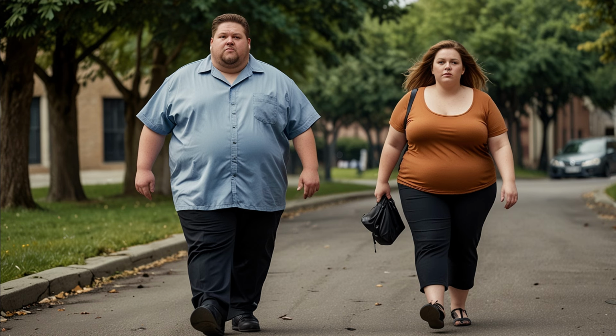Number 9, reproductive health issues. Obesity can negatively affect reproductive health in both men and women. In women, excess body fat can disrupt hormonal balance, leading to irregular menstrual cycles, ovulatory dysfunction, and infertility. Polycystic ovary syndrome, a condition often associated with obesity, is one of the leading causes of infertility in women.